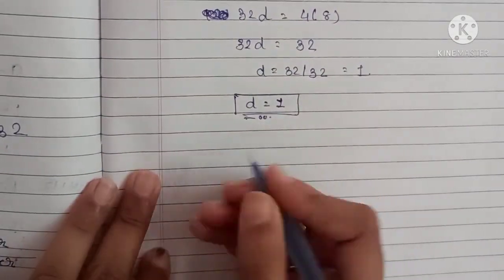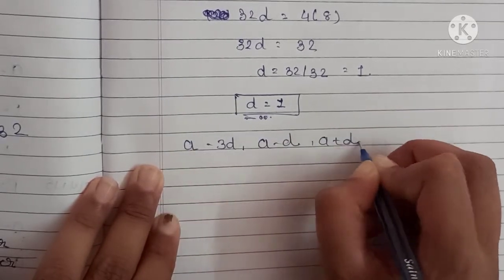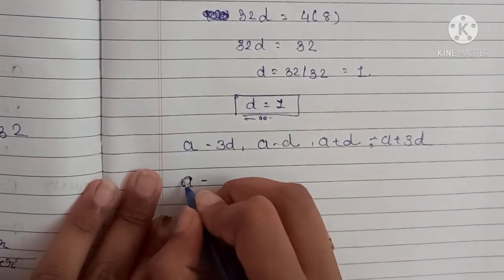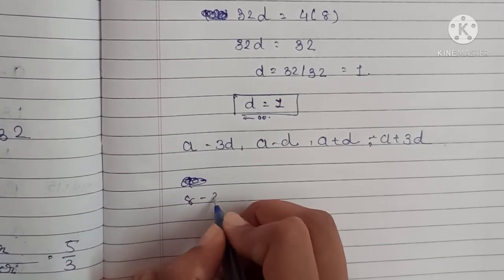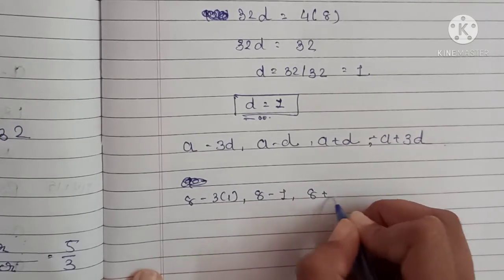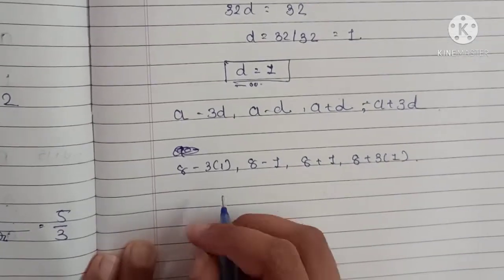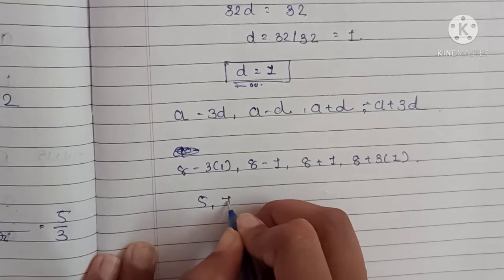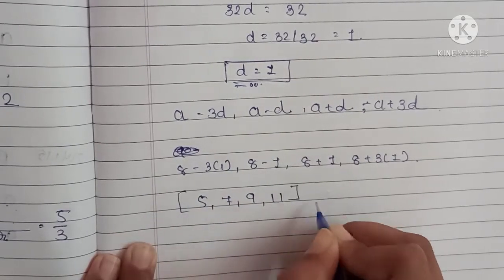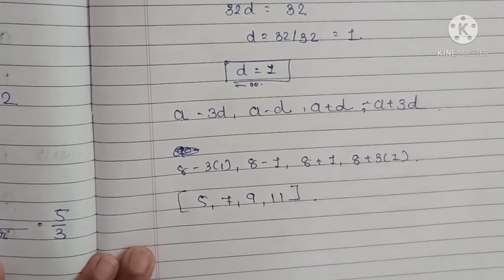Now find the numbers, that is A minus 3D, A minus D, A plus D and A plus 3D. Then the four numbers are 5, 7, 9 and 11 respectively.